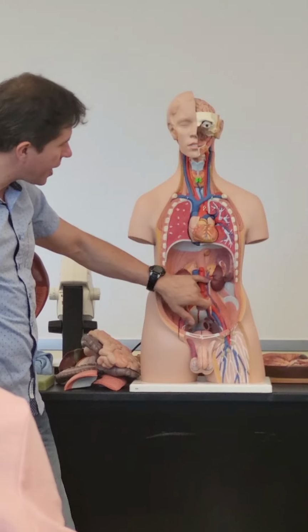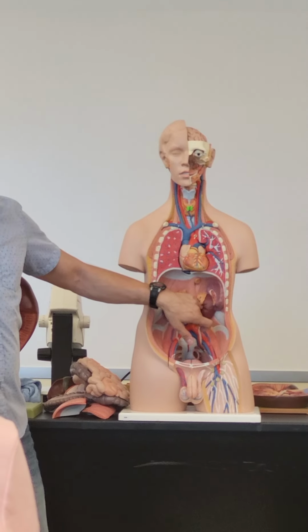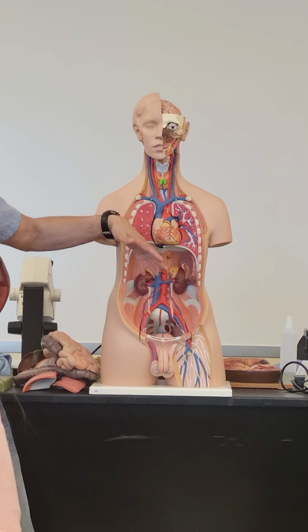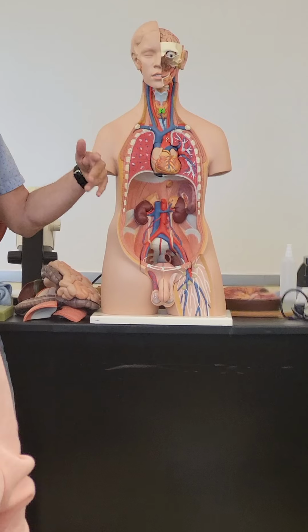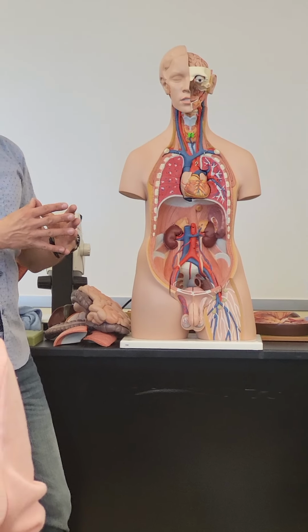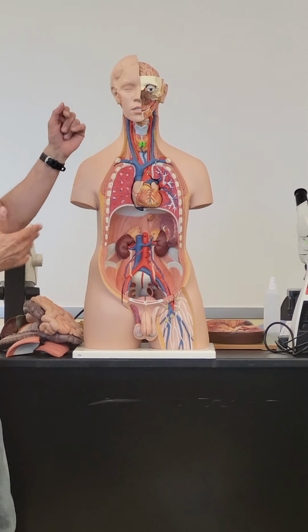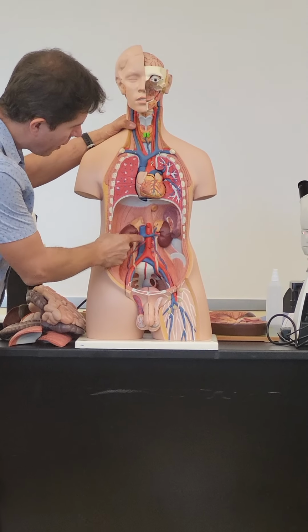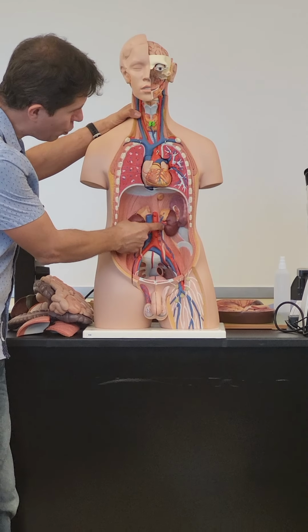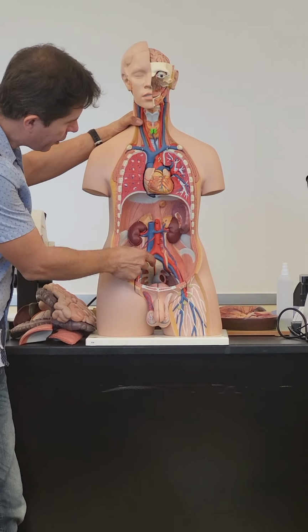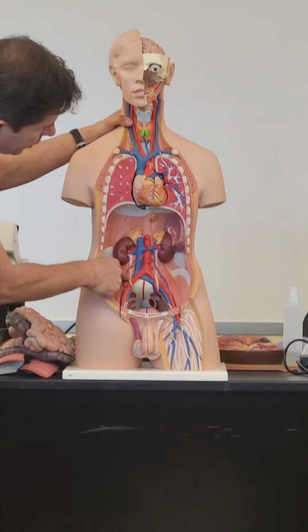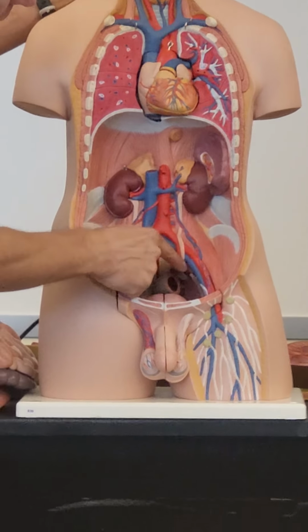So basically, there are two kidneys. Each one has an artery and a vein, a renal artery and a renal vein, that supplies blood for the kidney to function, and also the blood that the kidney actually filters, because that's its main function. Then each kidney has a tube called the ureter, and the ureter sits right here, it's kind of pink.